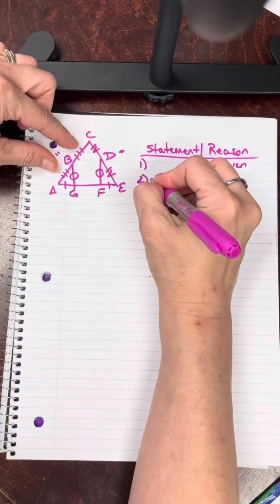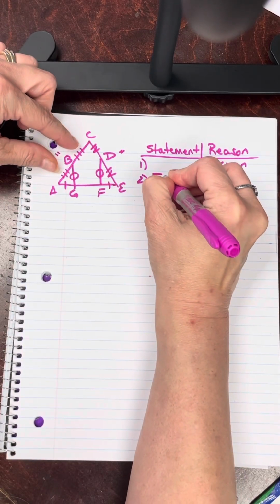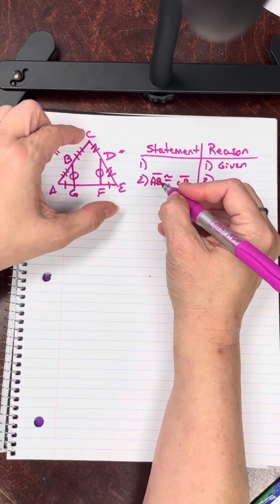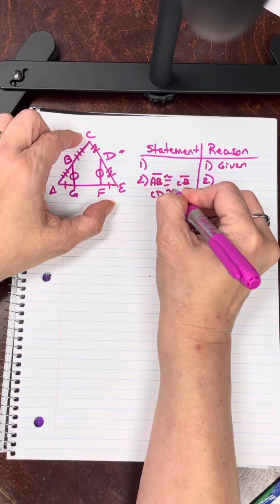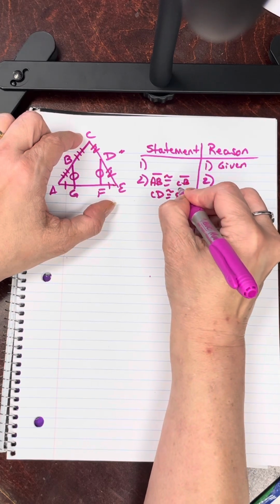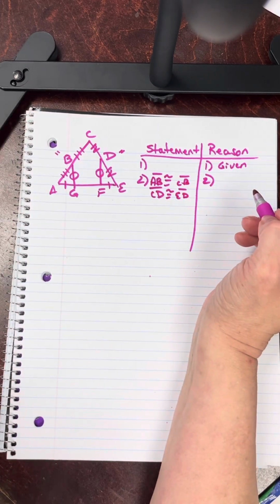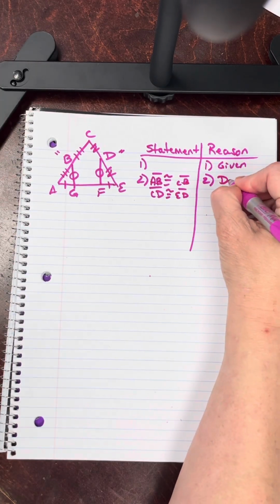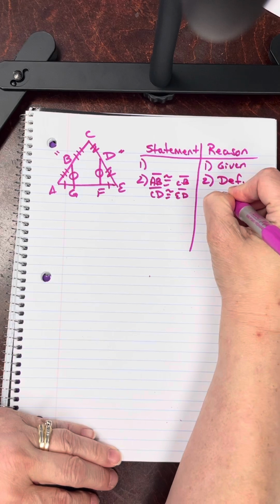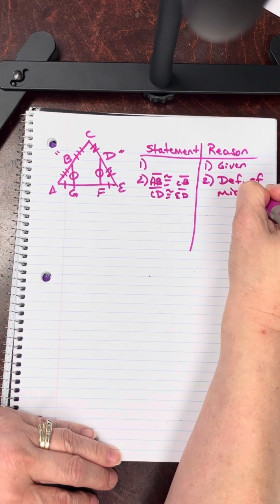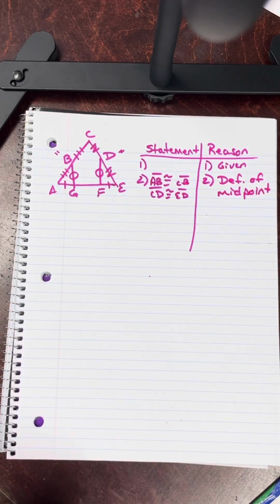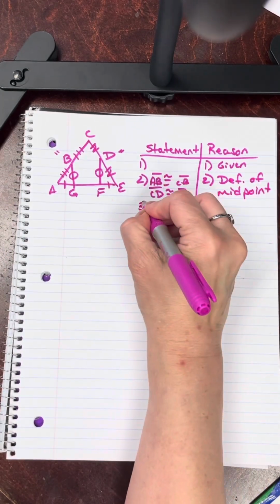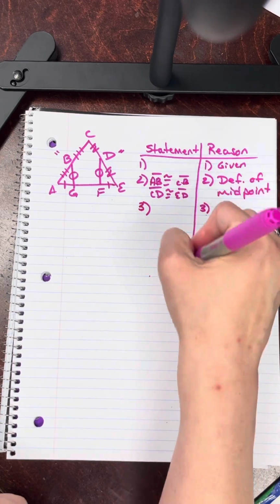So why can I say that AB is congruent to CB, and the same in saying CD is congruent to ED? Why did I say that? Because I was told that B and D were midpoints. So that is the definition of what a midpoint means. It's in the middle, so it has to have cut those into equal pieces. Now everything that I labeled in my diagram is in my rule, my proof over here.